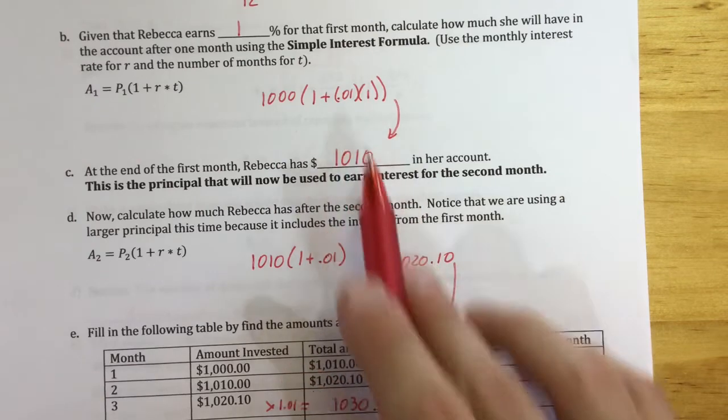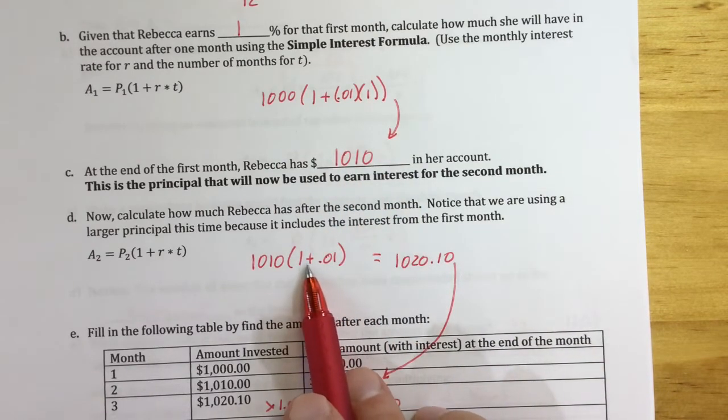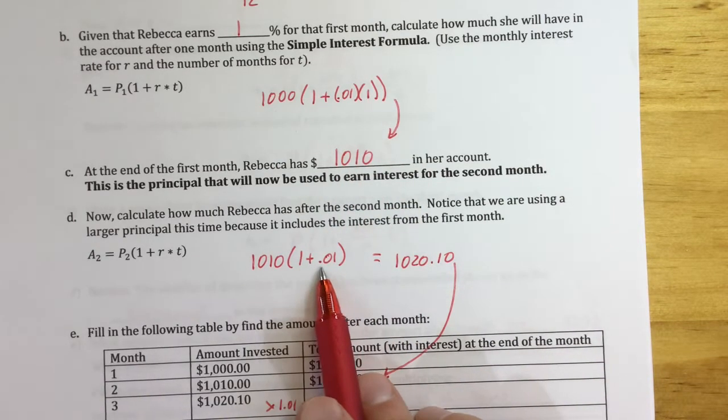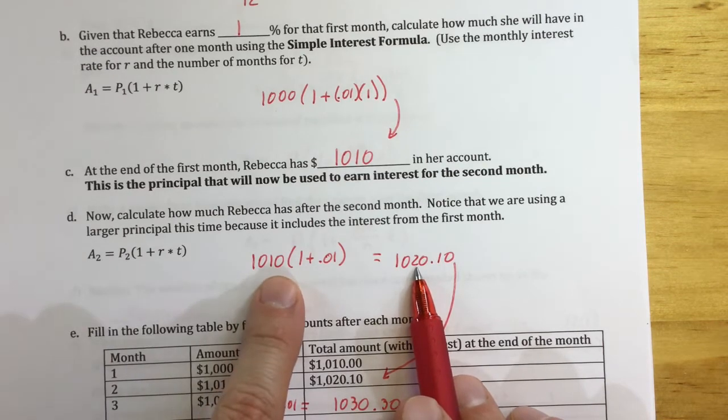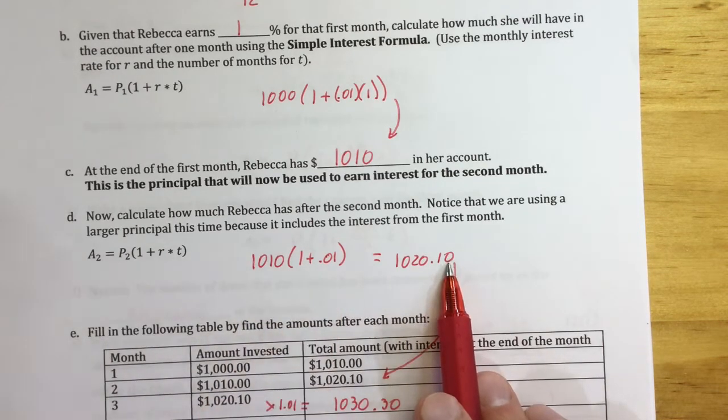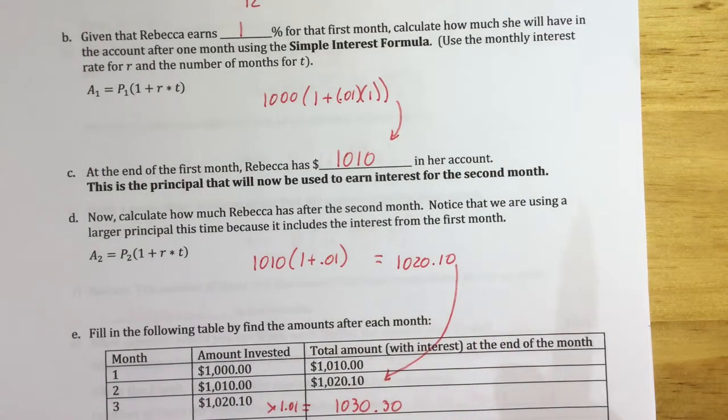Notice I did simplify that just down to 1 plus 0.01. It could have also just been 1.01. Then we multiply there and we get this number, which has also gone up $10, but $10.10. This tiny bit of difference in there.